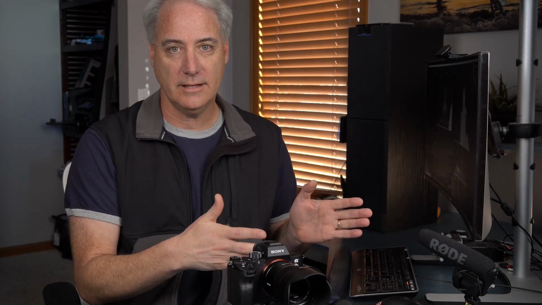Now you might be thinking, well, wait a minute, how does that work with the 30-minute time limit on these files? Well, it doesn't matter. If you are recording, let's say 15 minutes on slot 1 and it switches over, it'll record 15 minutes on the second card and stop.